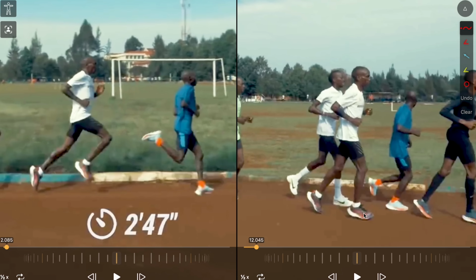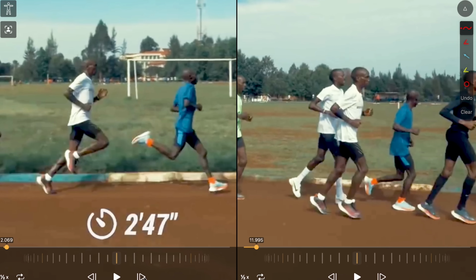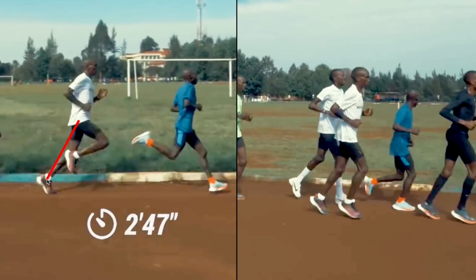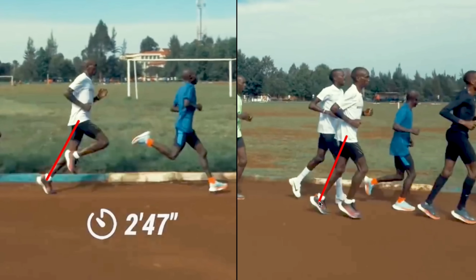Okay, now moving on, I want to stick with this point of terminal stance, the point where the foot's about to leave the ground. And I want to look for our parallel lines sign. So there we go, draw the line tool. From here, hip to ankle. From here, hip to ankle.